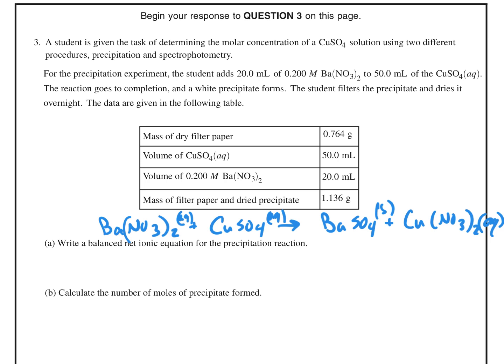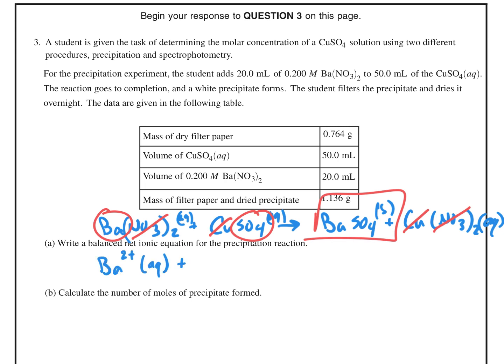Now I have enough information to write the net ionic reaction. The copper is soluble on the left and on the right, and the nitrate is soluble on the left and the right. So the only things that don't dissolve are the barium ions, the sulfate ions, and of course the precipitate. So the balanced net ionic reaction is Ba2+ plus SO4 2- gives you BaSO4 solid.